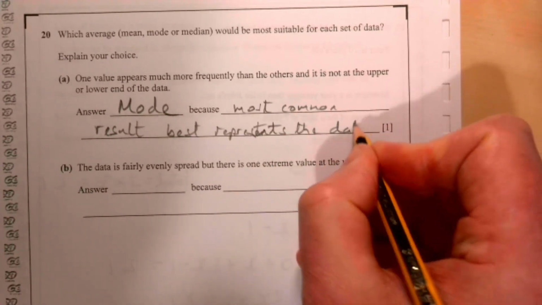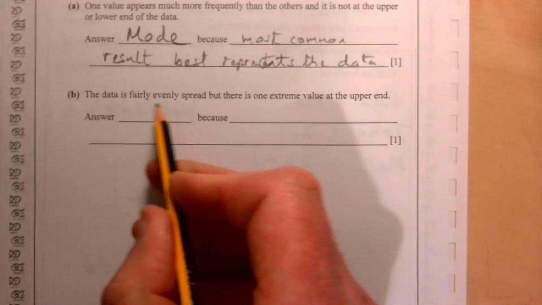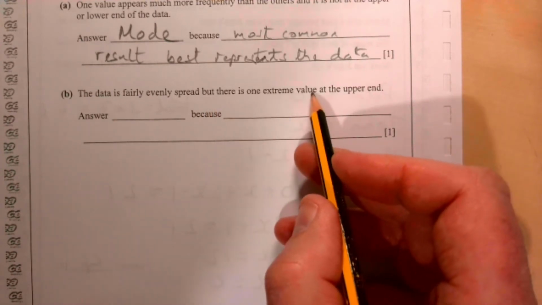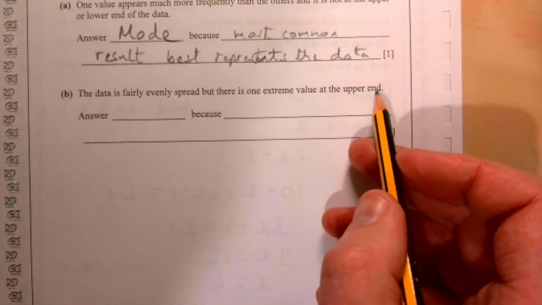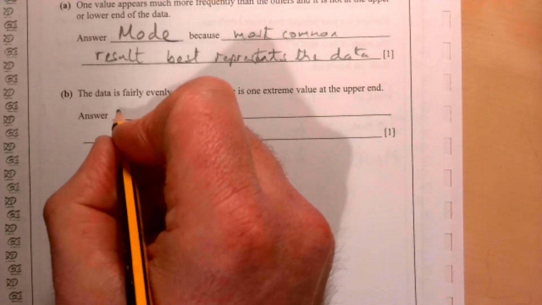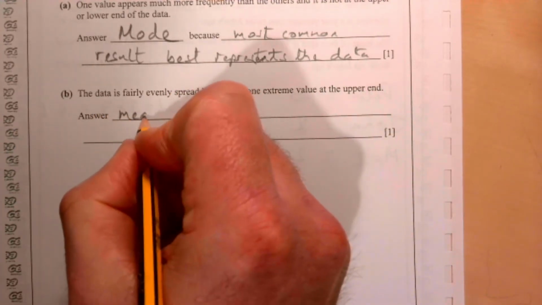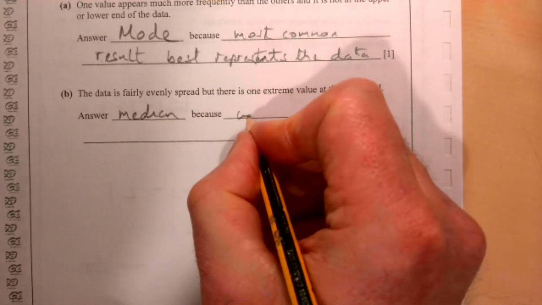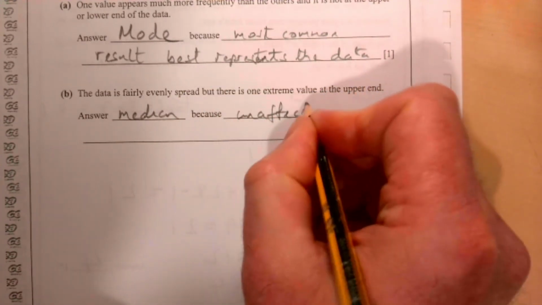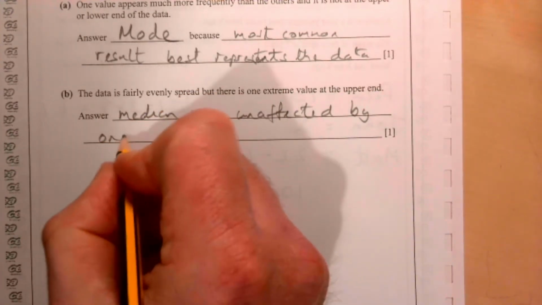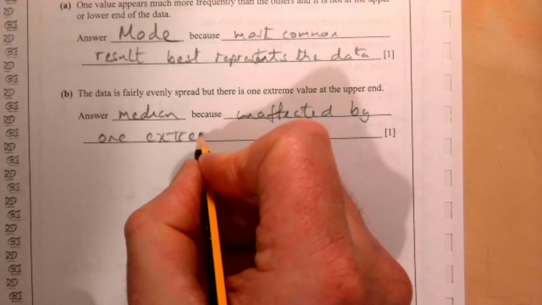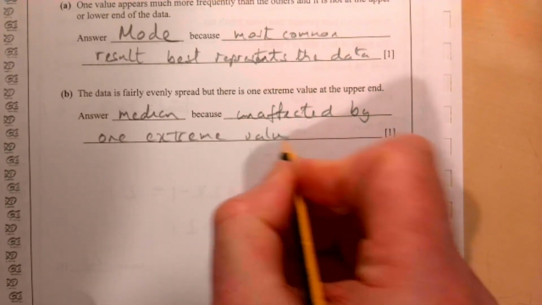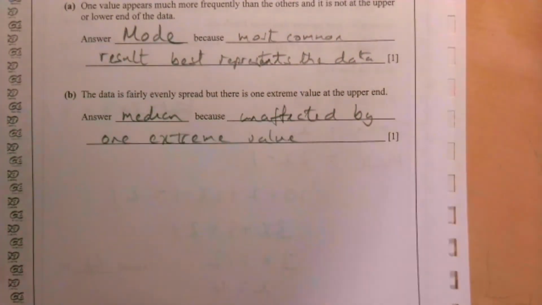The data is fairly evenly spread, but there is one extreme value at the upper end. The mean would be messed up by that, and so we would have to pick the median, as it's unaffected by one extreme value. So that should be our answers to number 20.